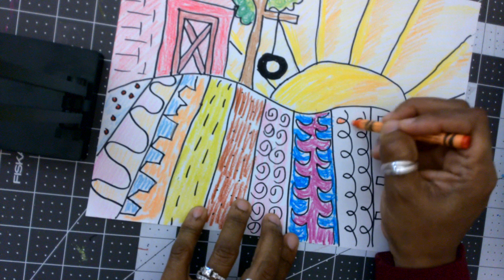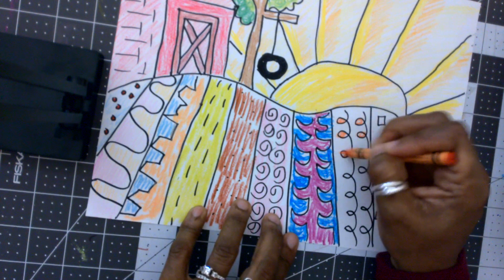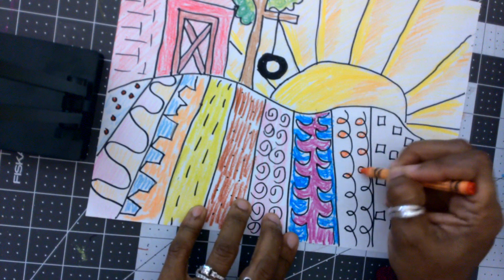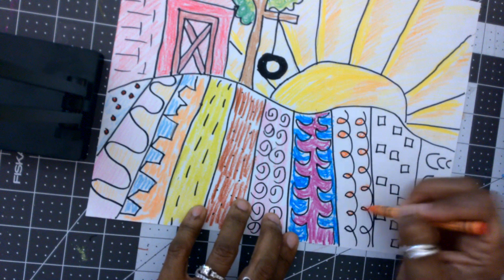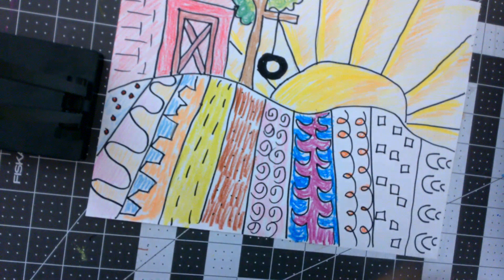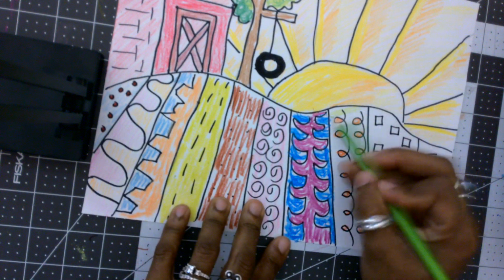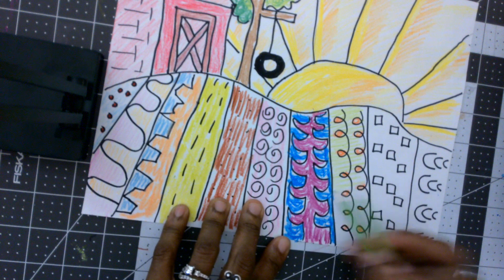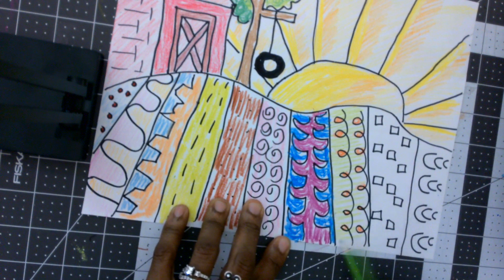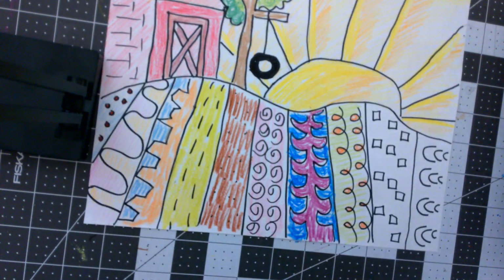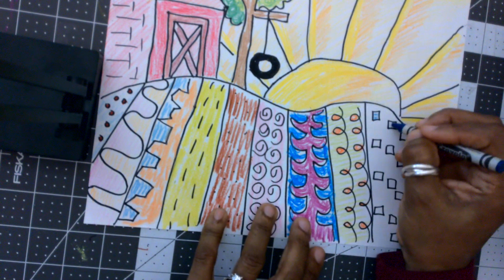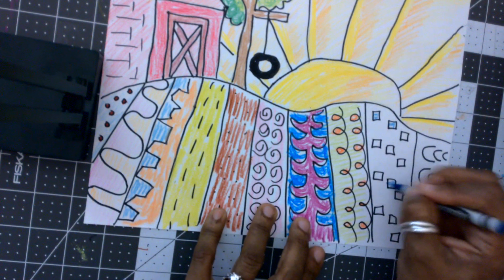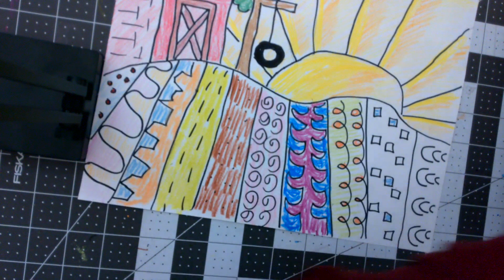I might make my loops one color, or I can alternate colors. And then I might make my background a different color. Same thing with my squares. I could decide I want my squares to be one color, or I could alternate the colors and make them different colors.